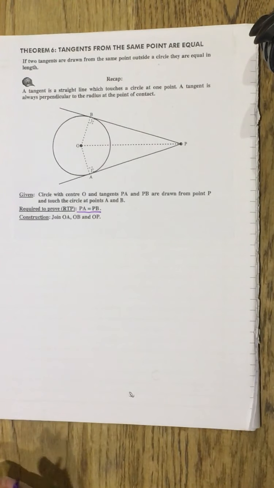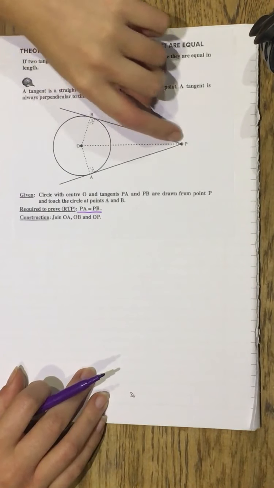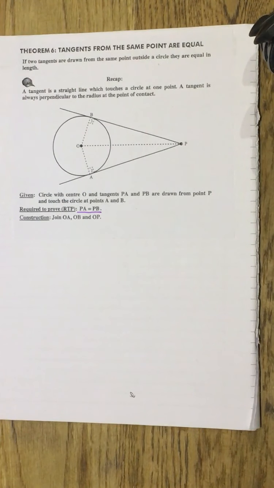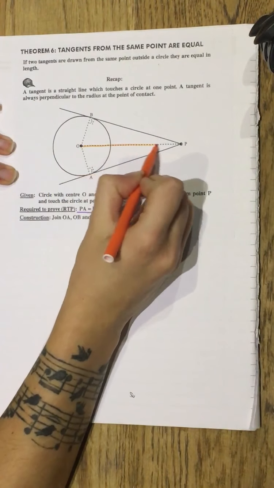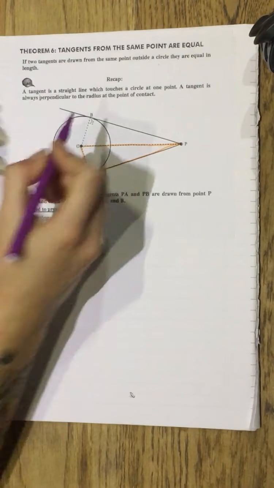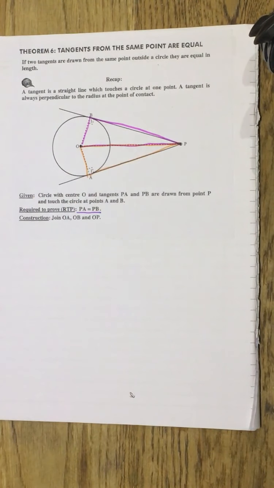Much like the previous theorems, a lot of them use congruency of two triangles to prove the theorem, and that's no different with this one. We use the information that we have, and we're going to prove that these two triangles, this one and this one, are congruent. Because if I prove that this triangle is congruent to this triangle, then surely these two lines would be equal because the triangles are congruent.